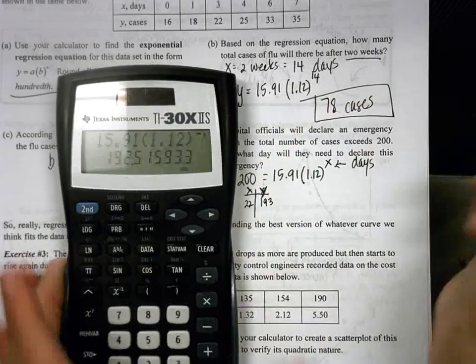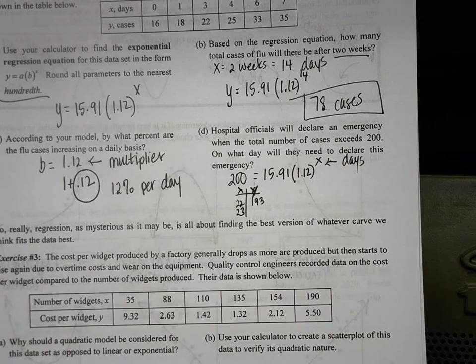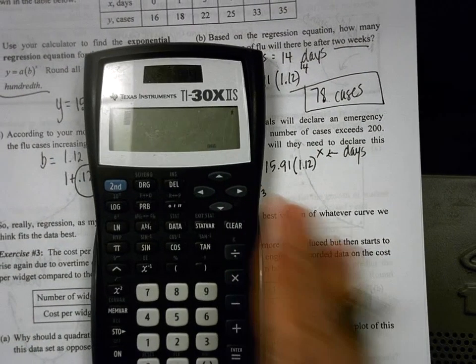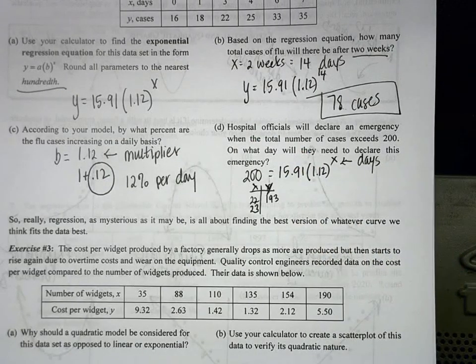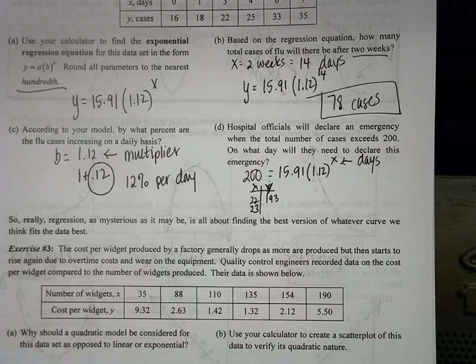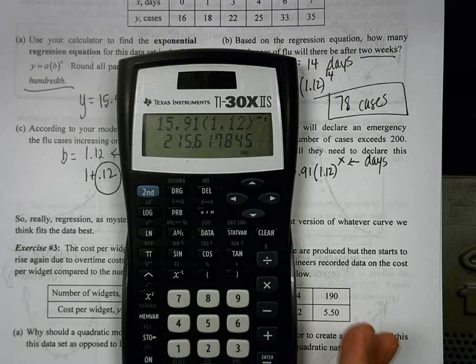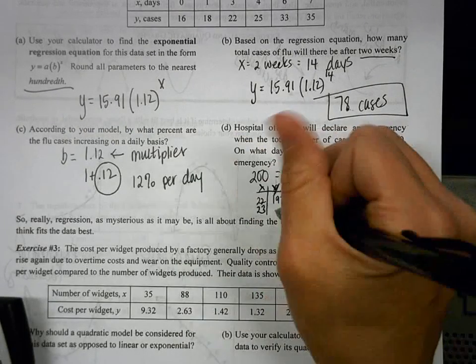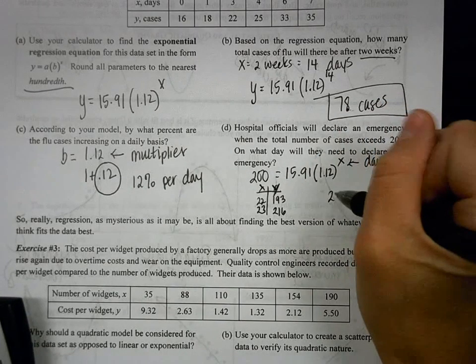We're just going to round it because we're talking about cases of people. I'm pretty sure 23 is going to give us our answer, but we'll plug in the information just to be sure. So again, I will type in 15.91 times 1.12, and then we're raising this to the 23rd power. Okay, so I put my equation into the calculator, press enter, and we get 215.6, which is 216. And so that means they will declare an emergency when? After 23 days. Very good. So 23 days.